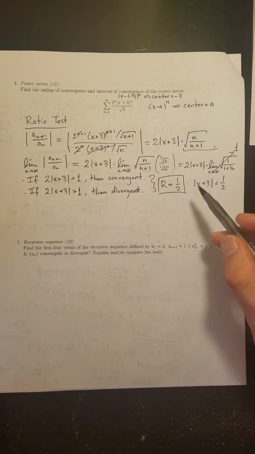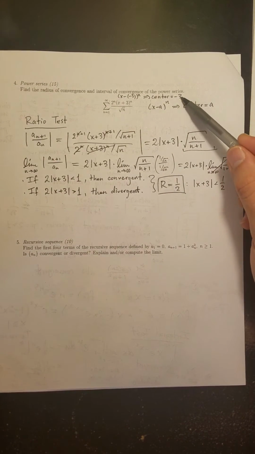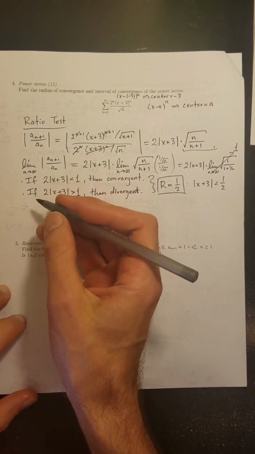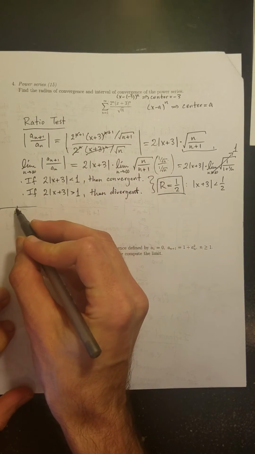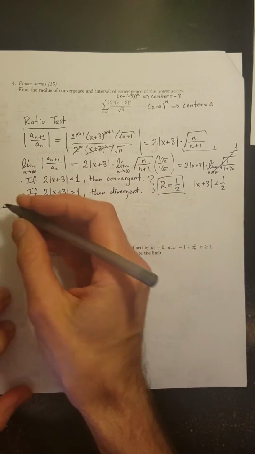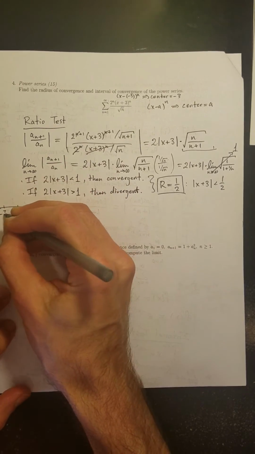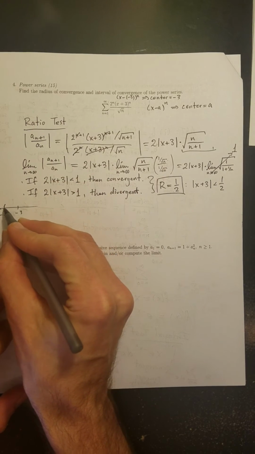So we have that the radius of convergence is equal to 1/2. We know the center is -3, so essentially here we have -3, and if we go to the left by 1/2, this would be -3.5, or in other words, -7/2, right? We know that we at least have convergence up until this point.